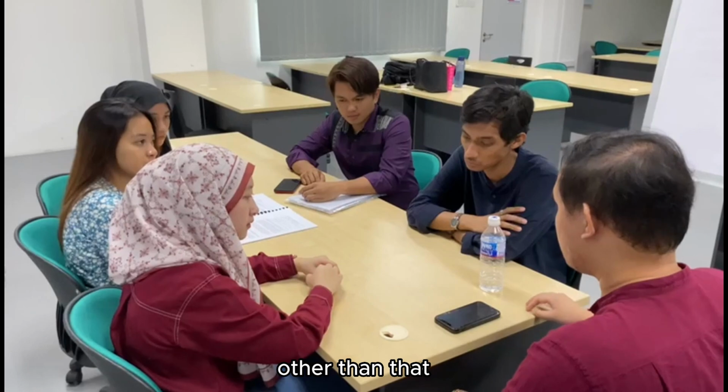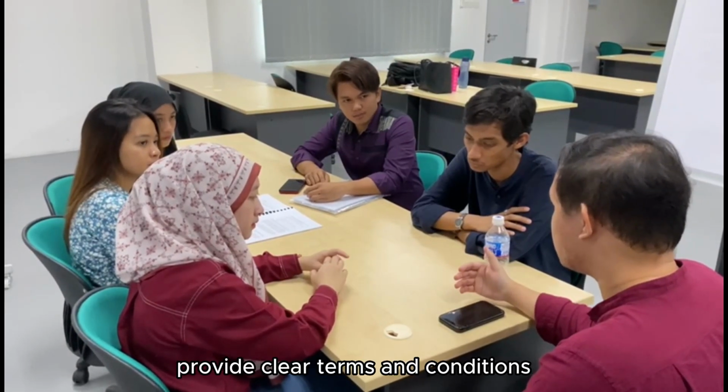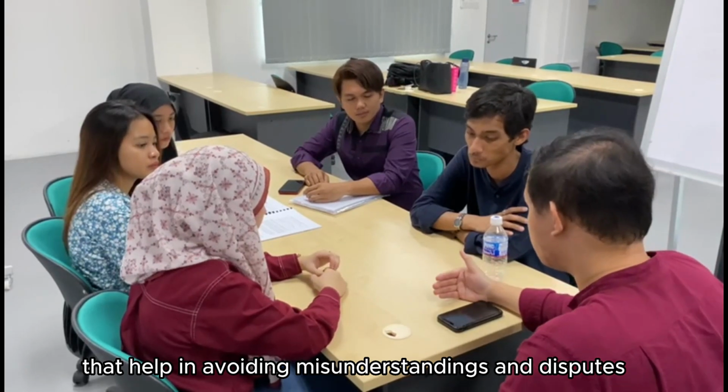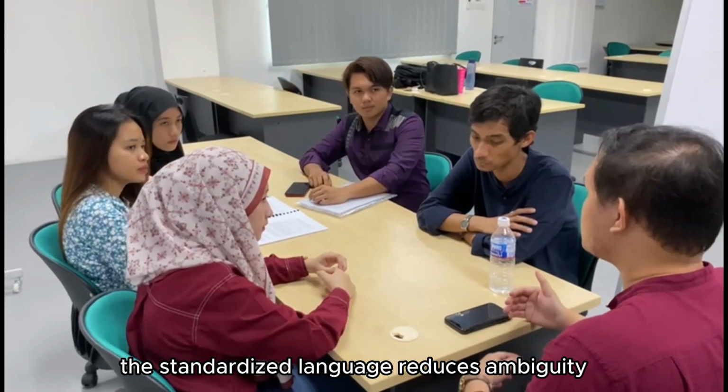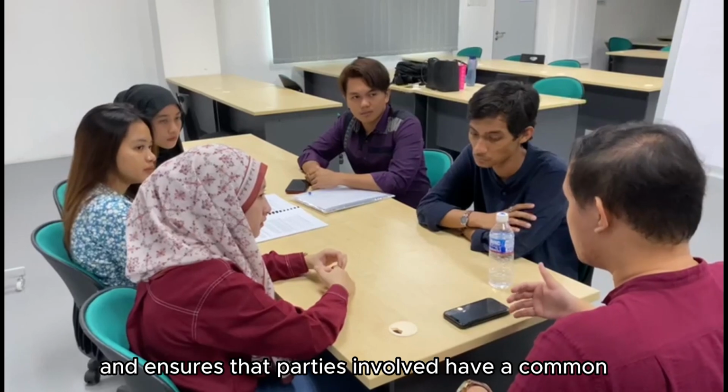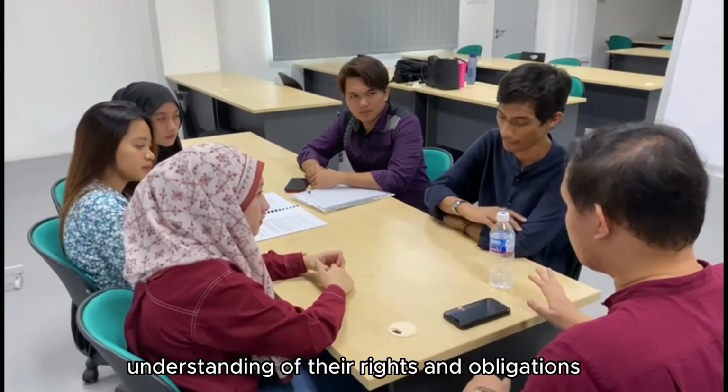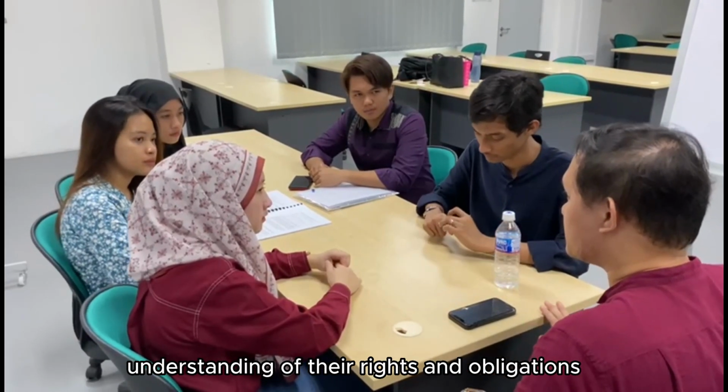Other than that, standard forms of contract like PWD-203A provide clear terms and conditions that help in avoiding misunderstandings and disputes. The standardized language reduces ambiguity and ensures that parties involved have a common understanding of their rights and obligations.